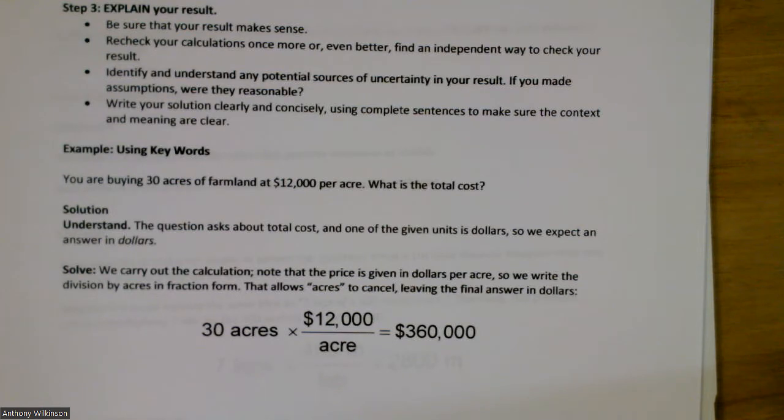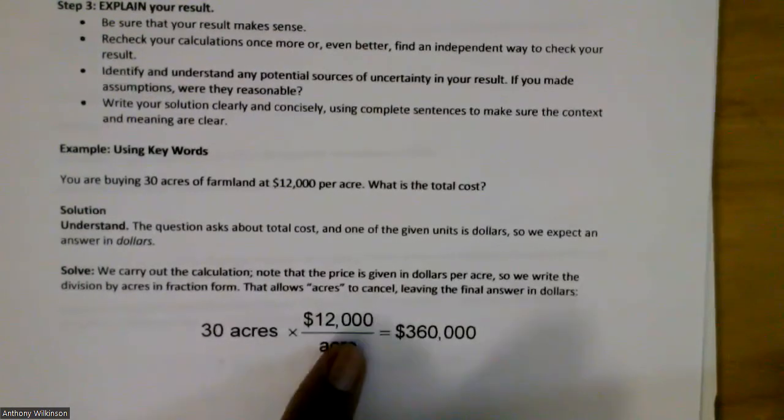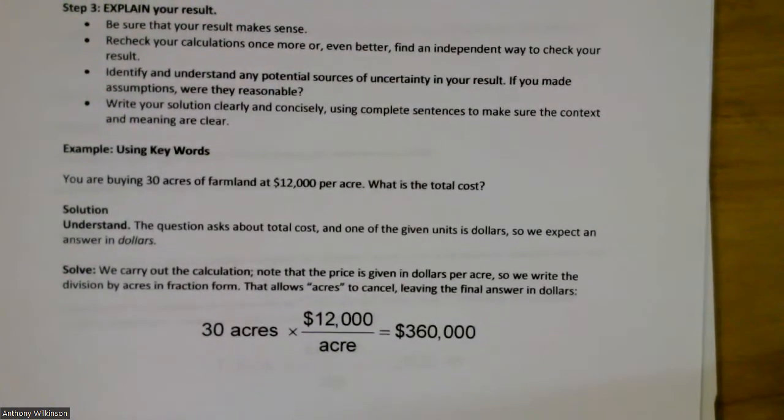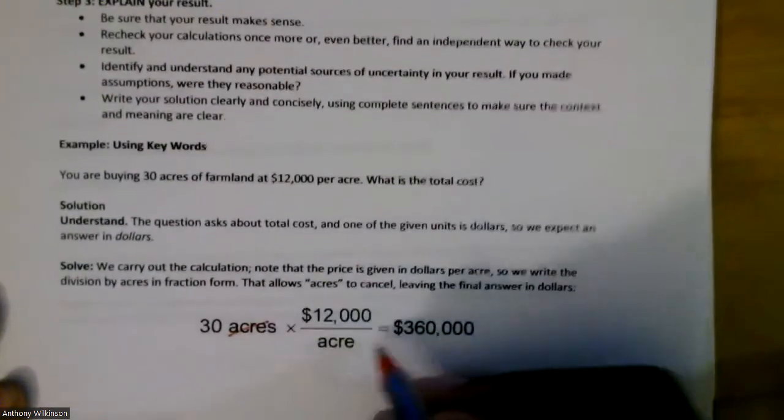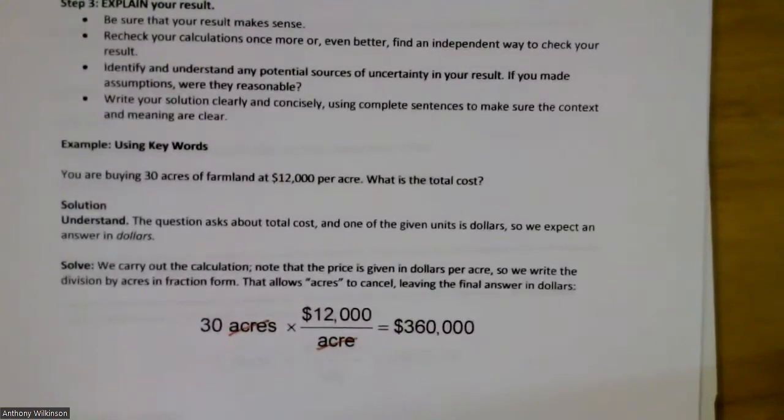And then we're going to solve this problem. We carry out the calculation. Note that the price is given in dollars per acre. So we write the division by acres in the form of a fraction, as you can see here. They put $12,000 on top and then acre in the bottom. That will allow the acres to divide out. If you were to simplify this, this unit, which is acres, divides out, leaving the final answer in dollars. So that means we got 30 times $12,000, which is $360,000.